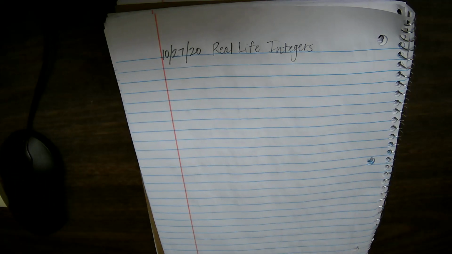All right, sixth graders, some of you may be wondering why we need to know integers, and the answer is, well, we use them all the time. So I'm going to talk about some situations, and I want you to think about them in terms of integers.